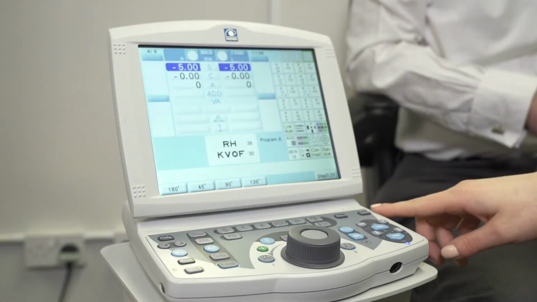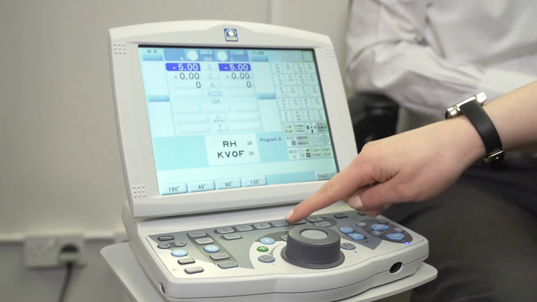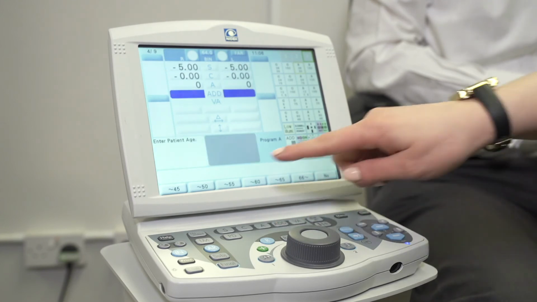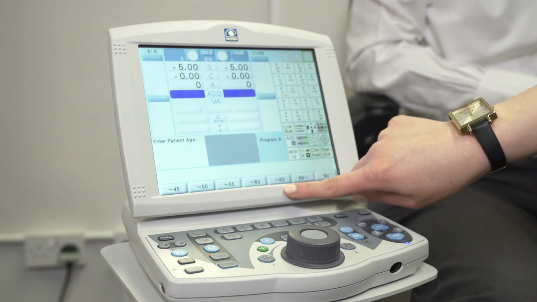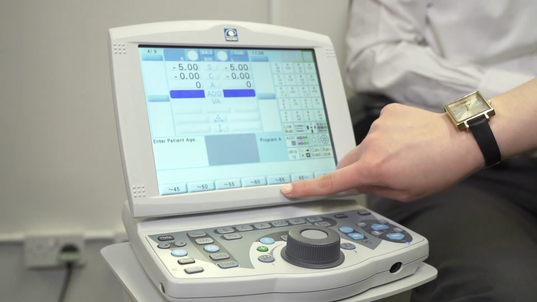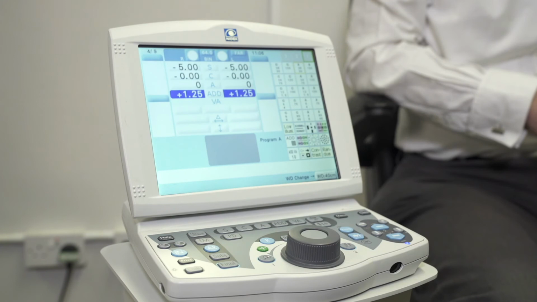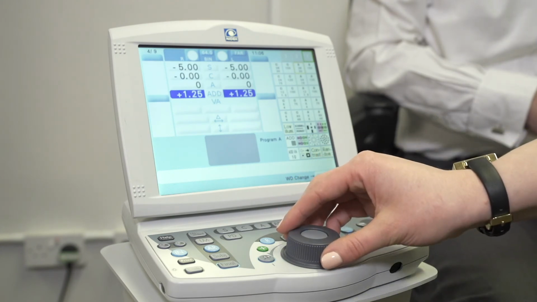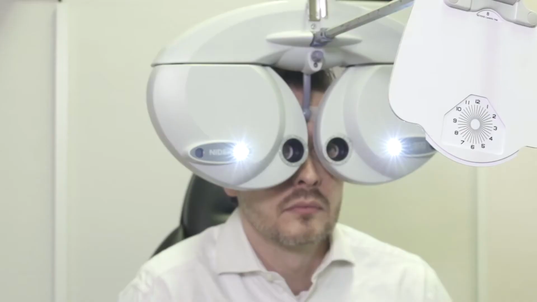To enter into the reading mode on the control panel, press the add button, and then it'll give you an option to select the patient's age. From that, it'll give you a starting point for your reading addition. You can then use the dial to scroll up and down, asking the patient whether the vision becomes clearer or worse with the 2 options.